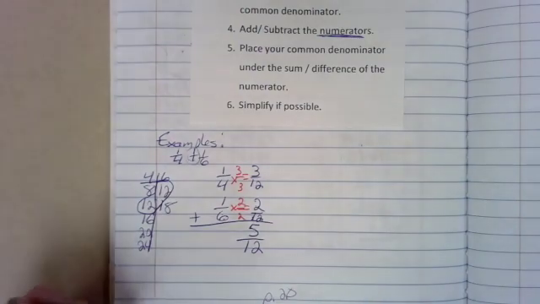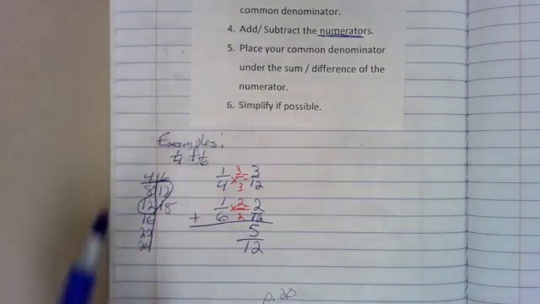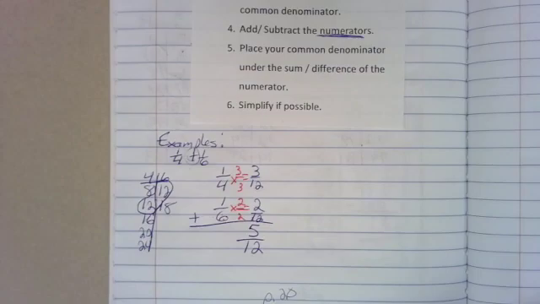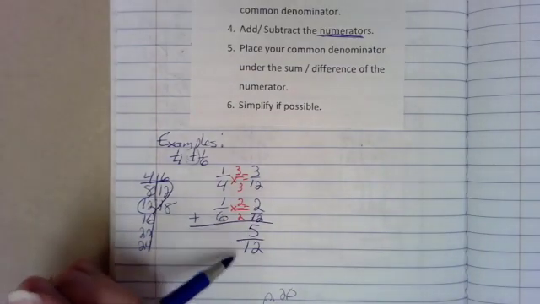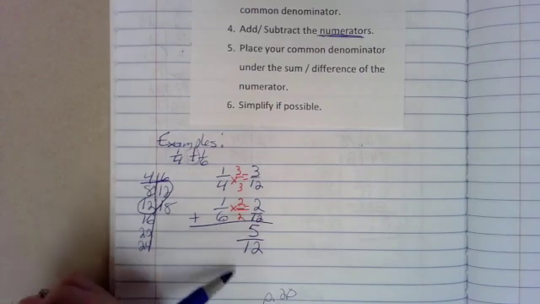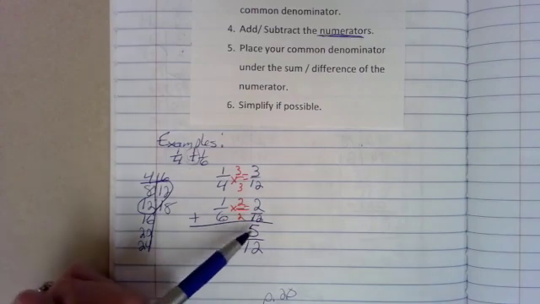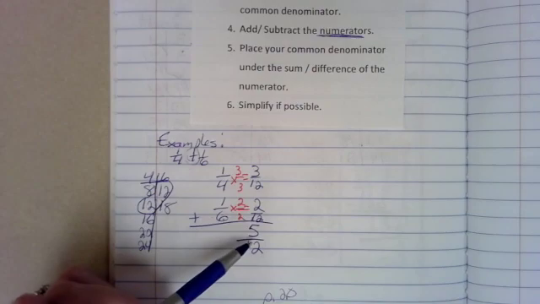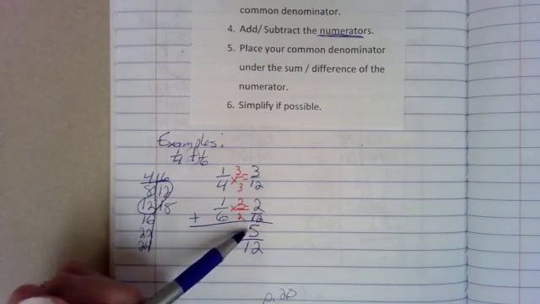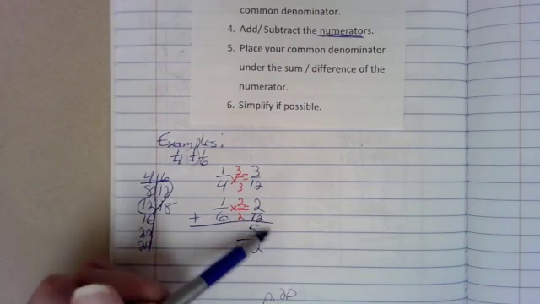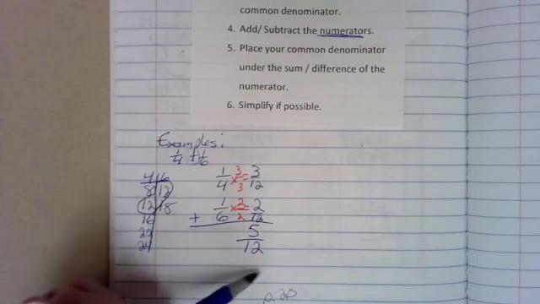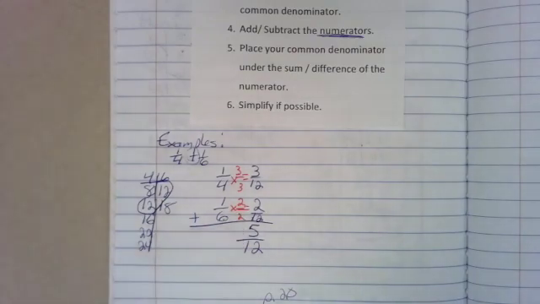The last step says simplify if possible. We will be talking about simplifying tomorrow. We will have notes dedicated to just simplification. This simplifying or reducing is when you can make the answer smaller. You cannot make this answer any smaller. We don't have to simplify this one. We're going to leave it alone.